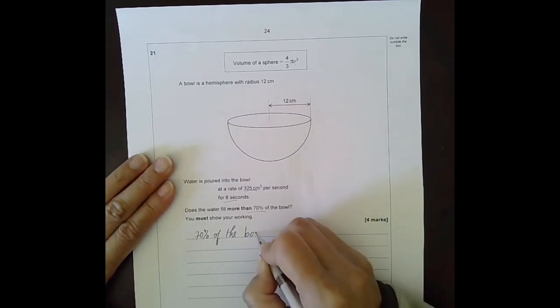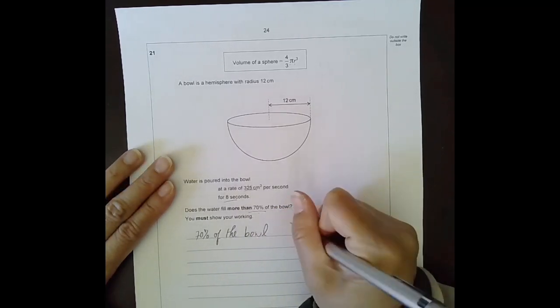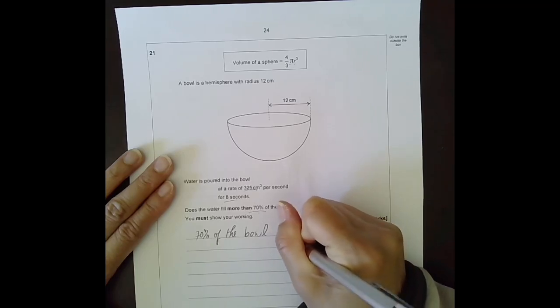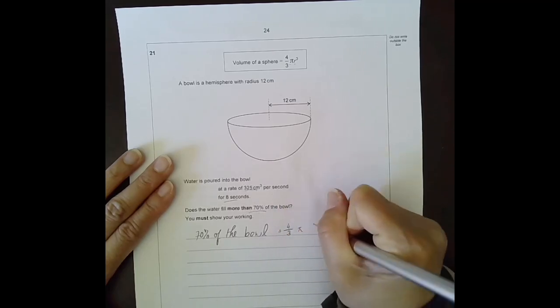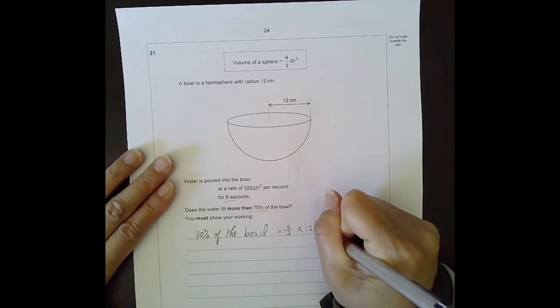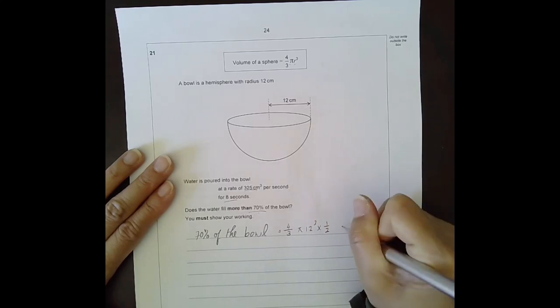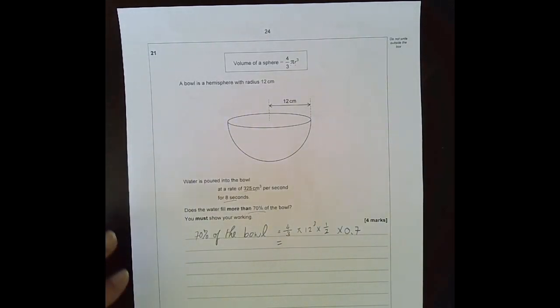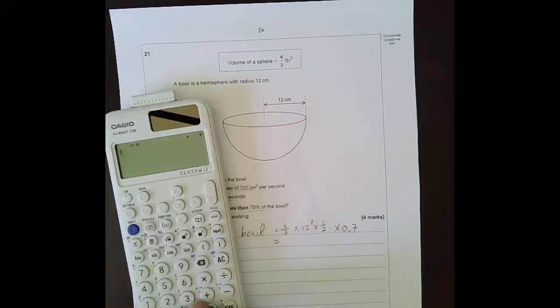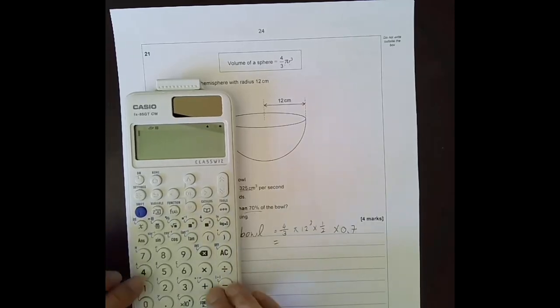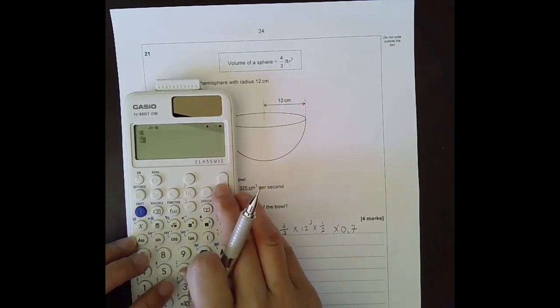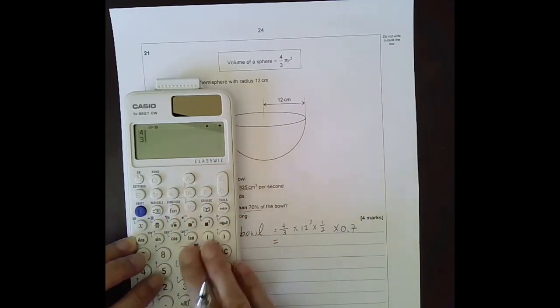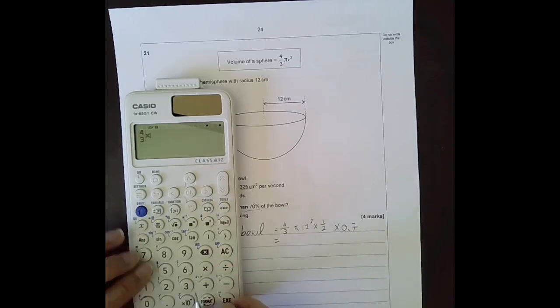We do it one by one. So that will become 4 over 3 pi r cube times 1 over 2, half of it, times 0.7, 70%. Alright, let's keep our calculator there. So we will have 4 over 3 times pi.